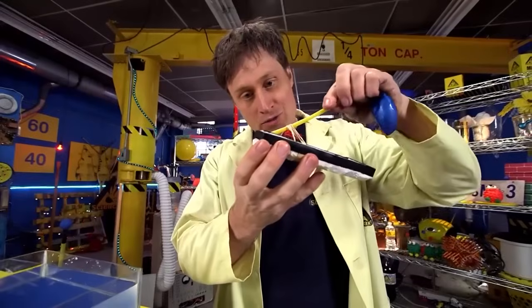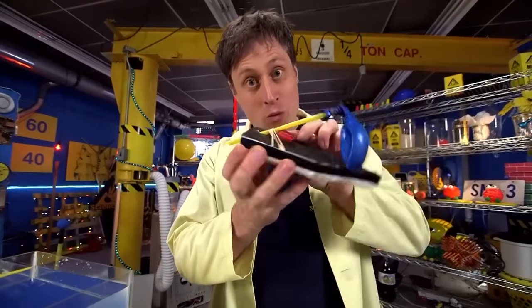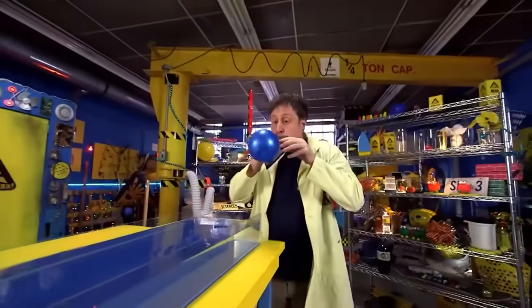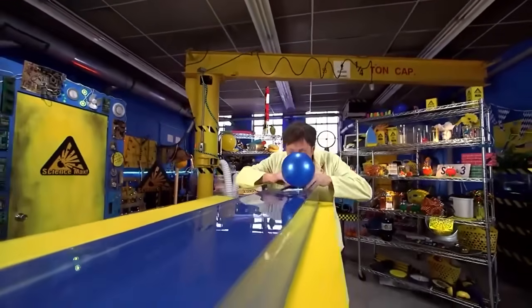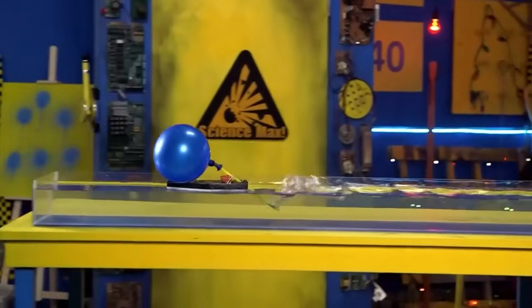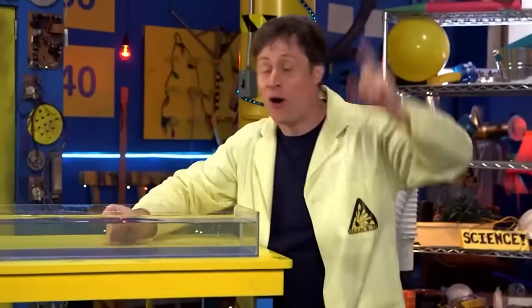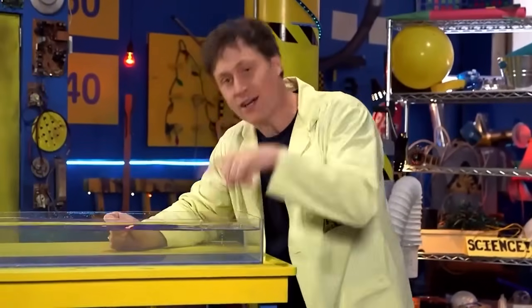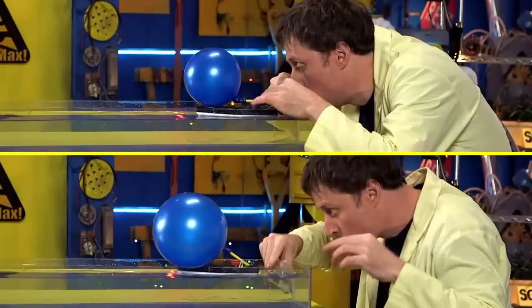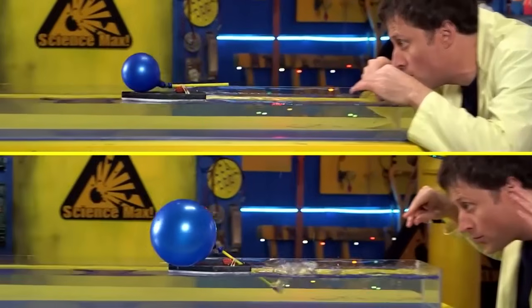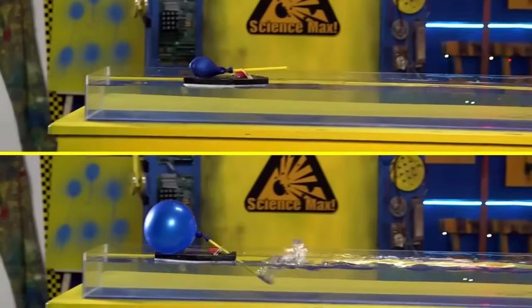Now let's try it with the straw like this so it pushes into the water. Whoa, works so much better. Why? Because water is denser than air. The air coming out of the straw has to push against something to make the boat move. Water has more mass than air, so pushing against water has a better result.